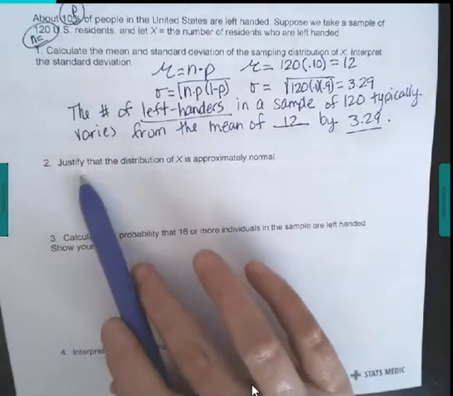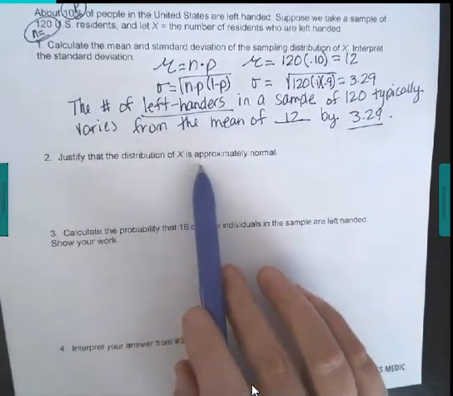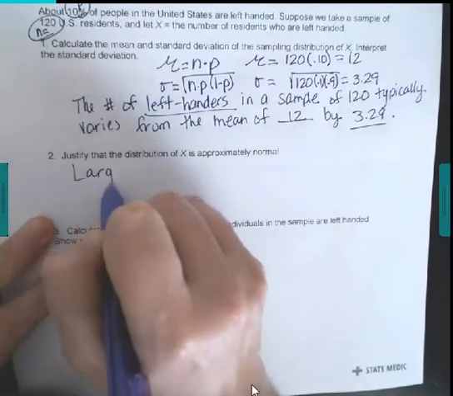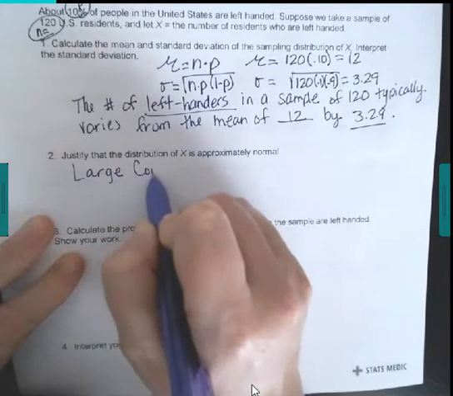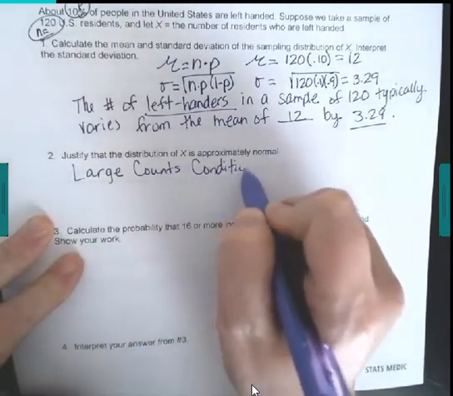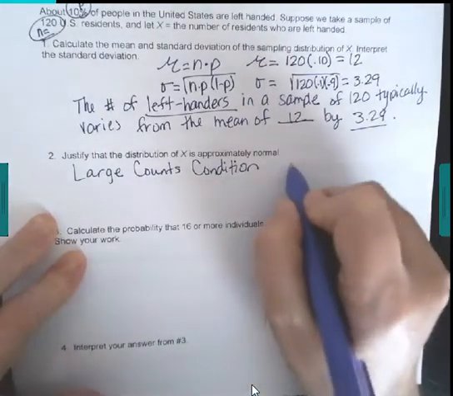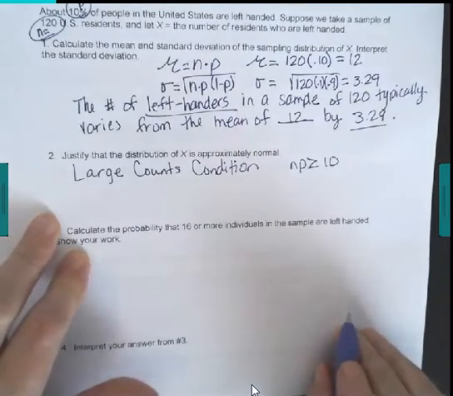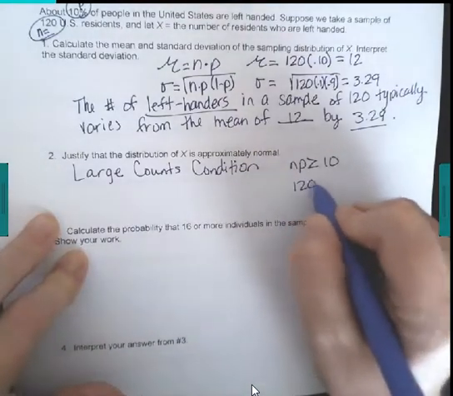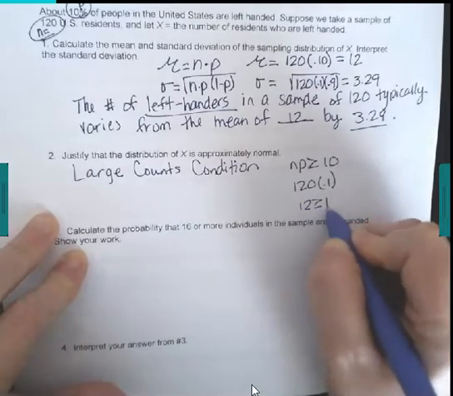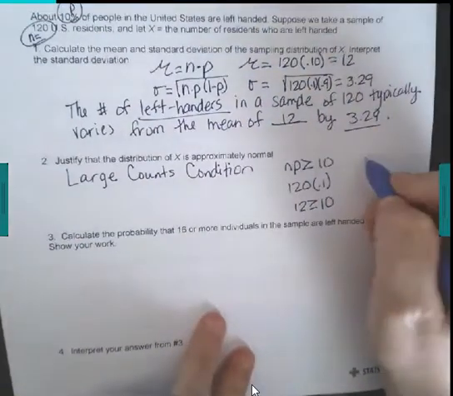And the next thing is to justify that the distribution of x is approximately normal. In order to justify this, we have to use the large counts condition. So analyze this. n times p, is that greater than or equal to 10? So 120 times 0.1 is equal to 12, and 12 is greater than or equal to 10.